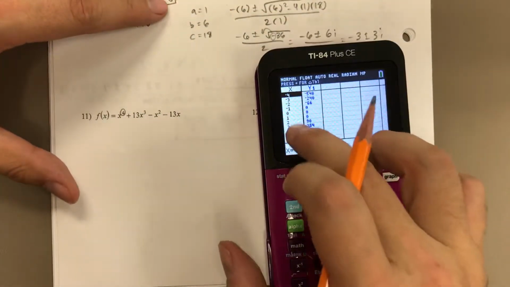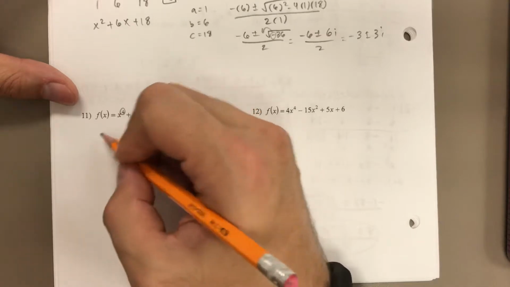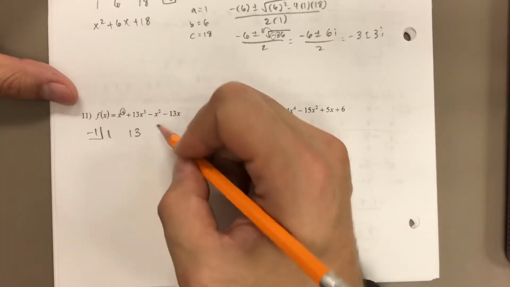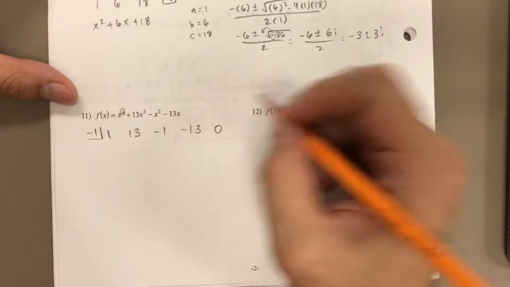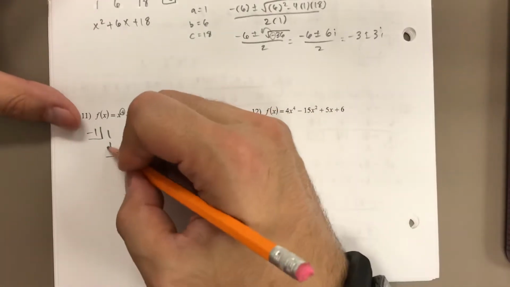So let's use negative 1, 0, and 1 with our synthetic division. So here we go. We have negative 1. We're going to try that one first. So we have 1x to the 4th, 13x to the 3rd, negative 1x squared, negative 13x, and then a placeholder for the constant, 0. We should end up with 0 for our remainder. Let's see if that works.